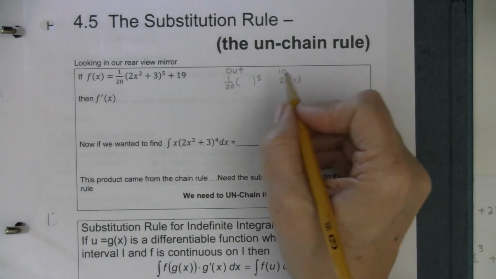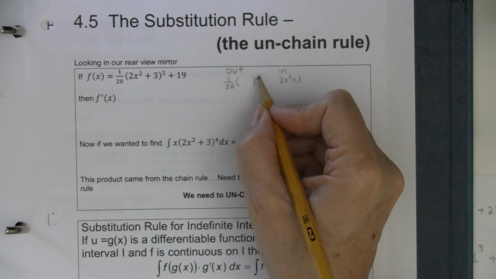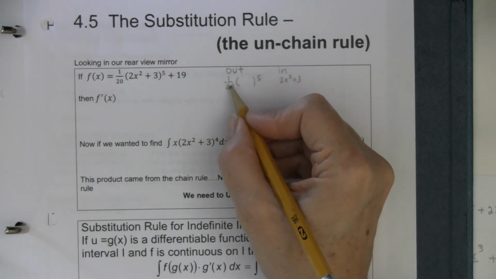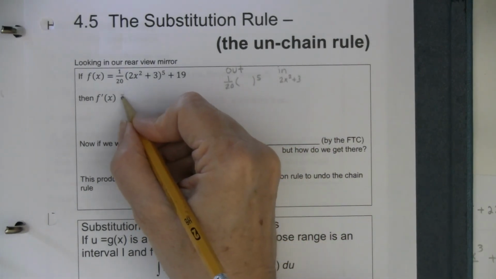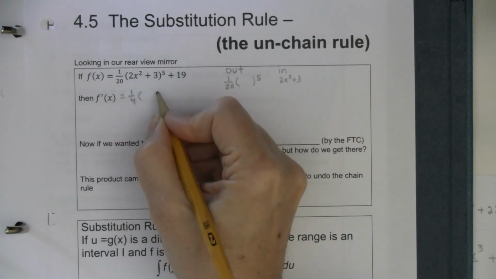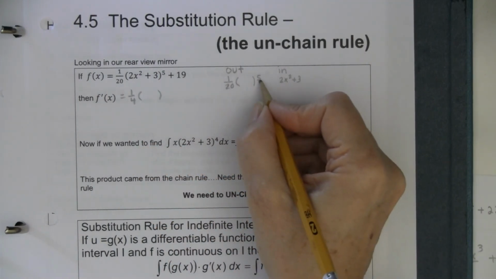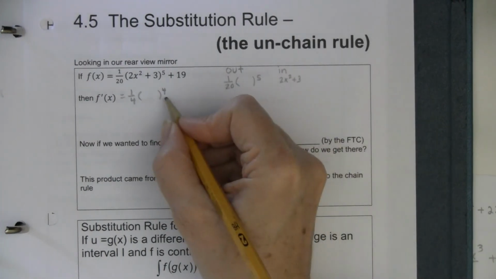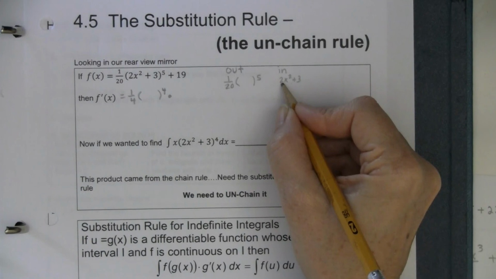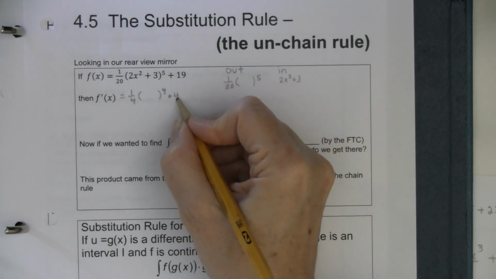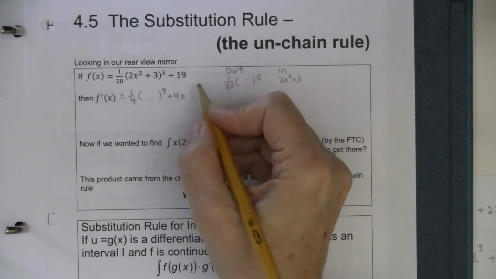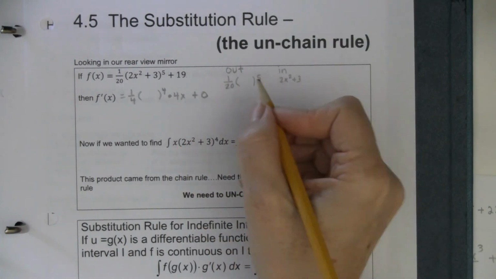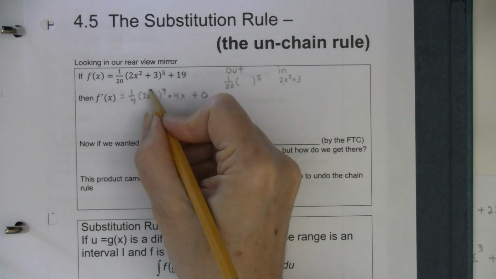And then you would take the derivative of the outside. So the derivative of the outside is 5 times 1 over 20, which is 5 over 20, is 1/4, right? So this is 1/4 times the same inside raised to the 4th. You take that 5 down in front and then times the derivative of the inside, and the derivative of the inside is 4x. And then the derivative of 19 is 0. And I'm going to put that same inside in here, 2x squared plus 3.